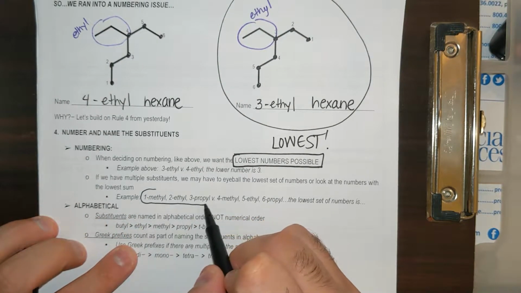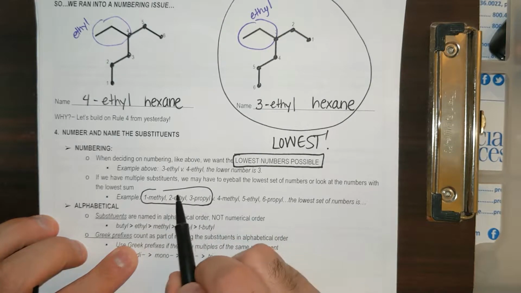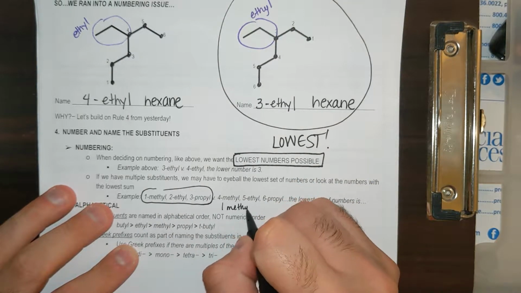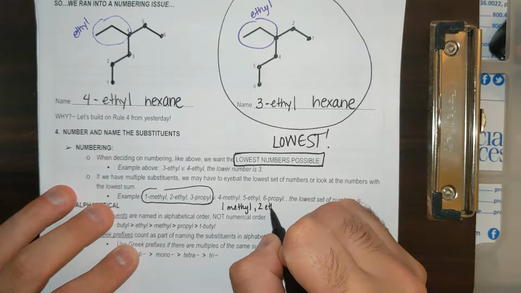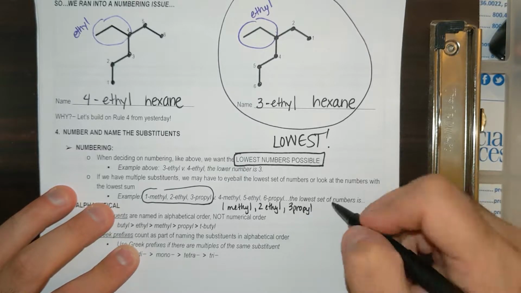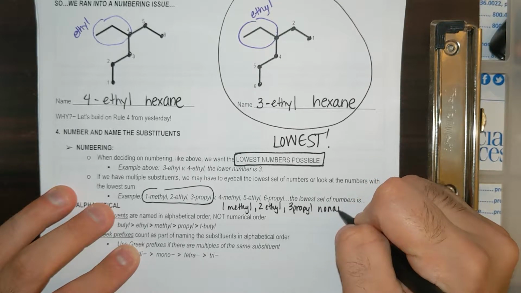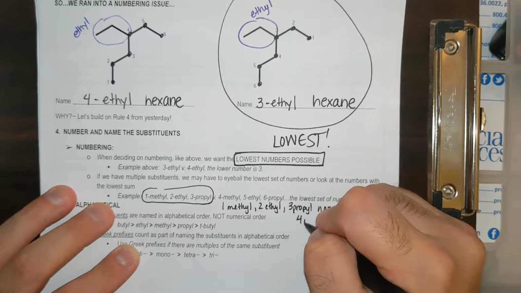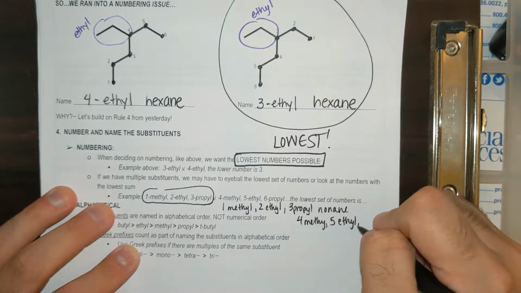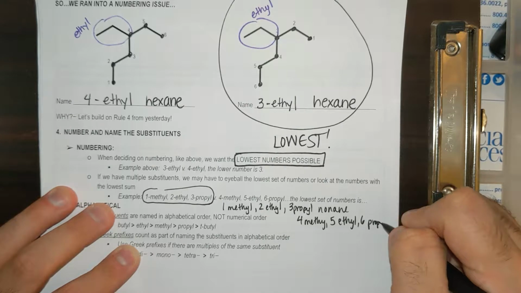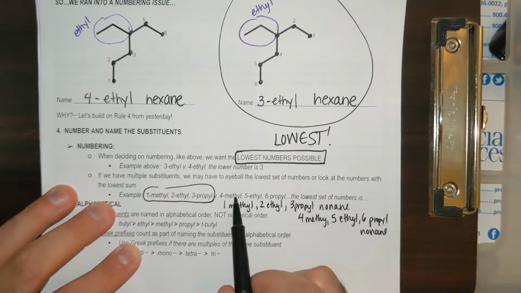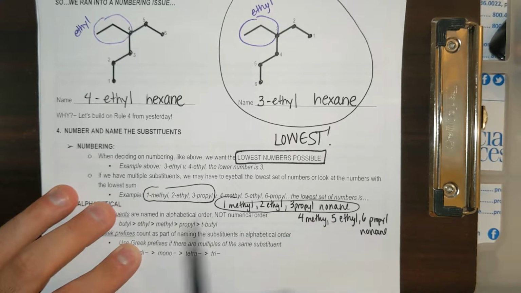Let's say it was like nonane: 1-methyl, 2-ethyl, 3-propyl, or 4-methyl, 5-ethyl, 6-propyl, nonane. And I was trying to figure out which way to number it. I would go with the lowest set of numbers.